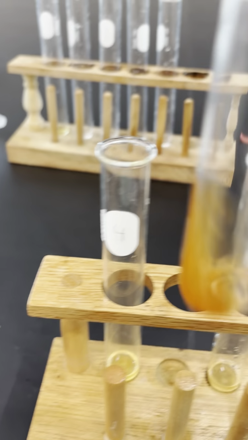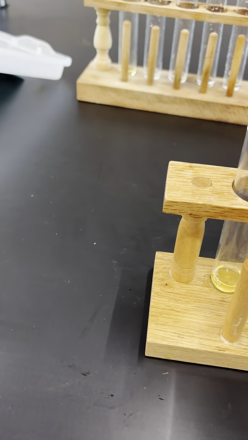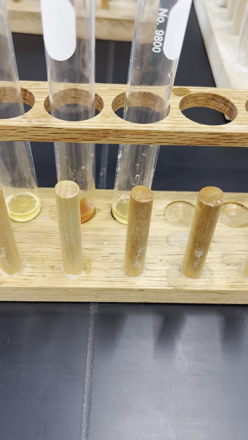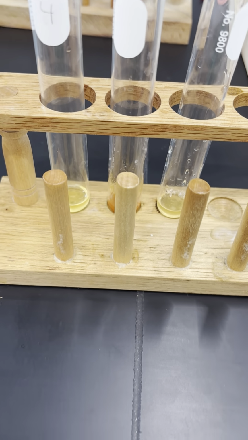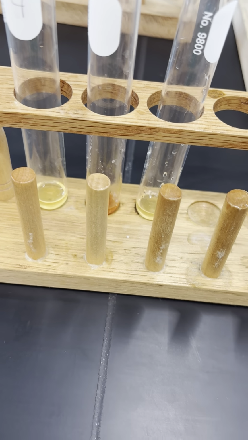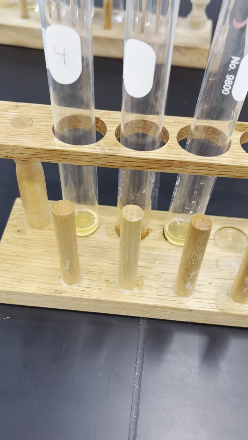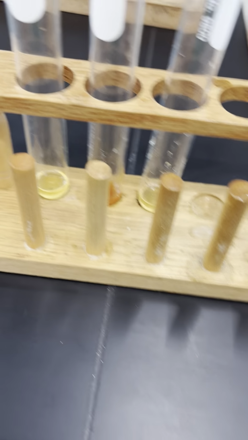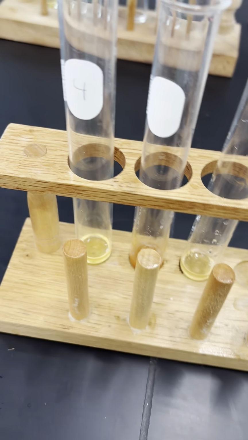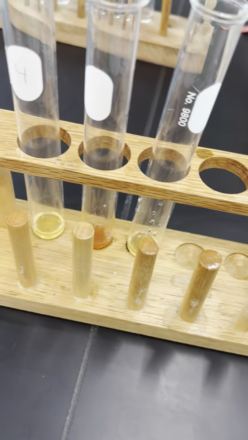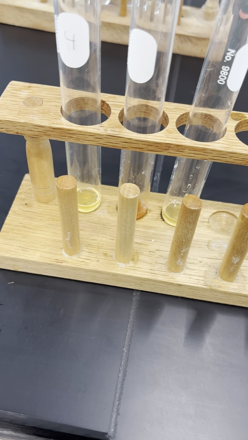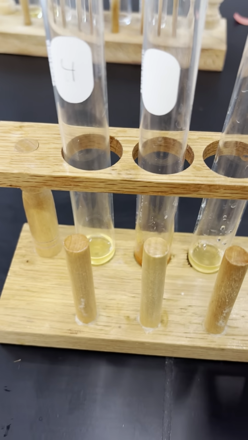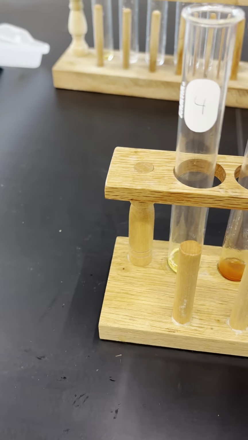So unknown 4 contains the anion that we were looking for, which is hydroxide. So test tube 4 contains hydroxide.